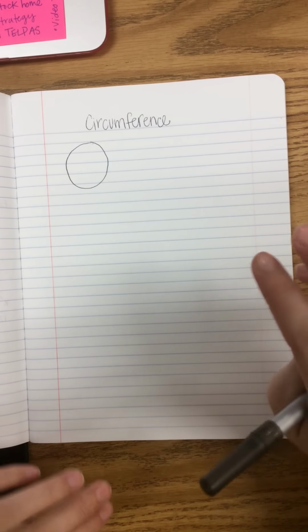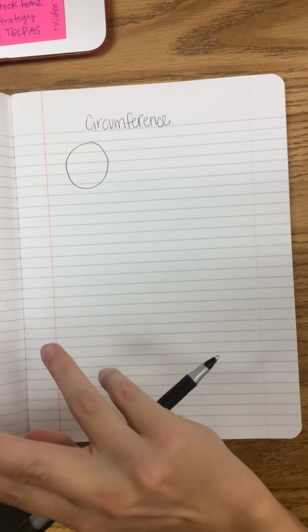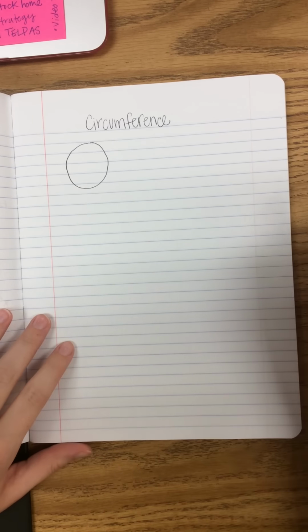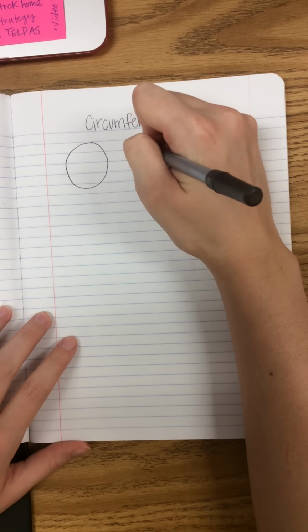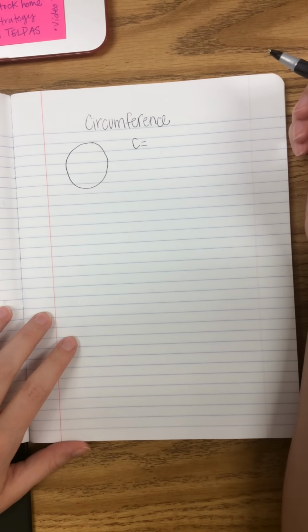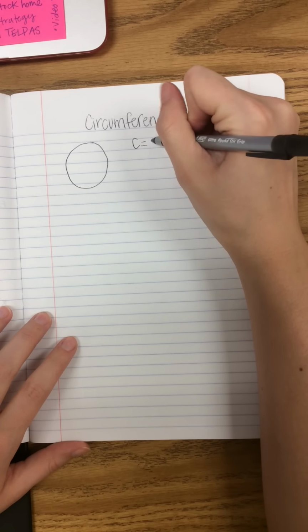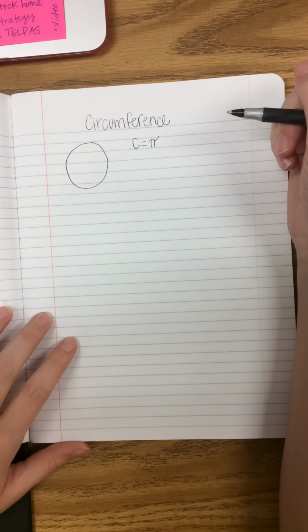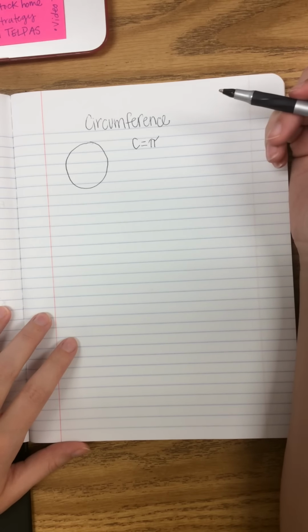We have two different formulas, one for radius and one for diameter, to find the circumference of a circle. So let's start by writing our two formulas for circumference. Now for circumference, we're going to use the letter C, C for circumference, and circumference is found by multiplying pi, and pi is the number we get when we divide circumference by diameter.